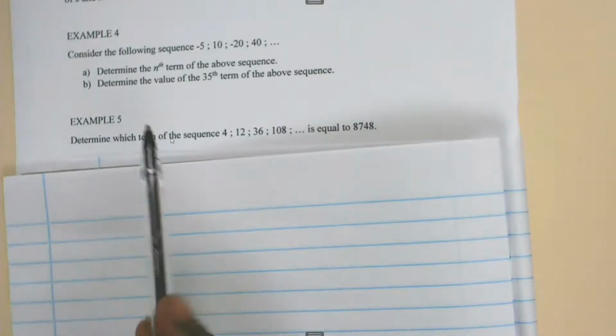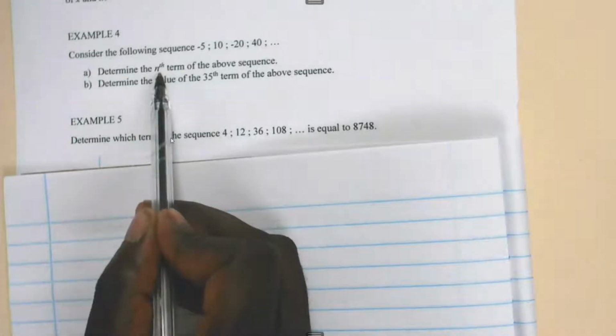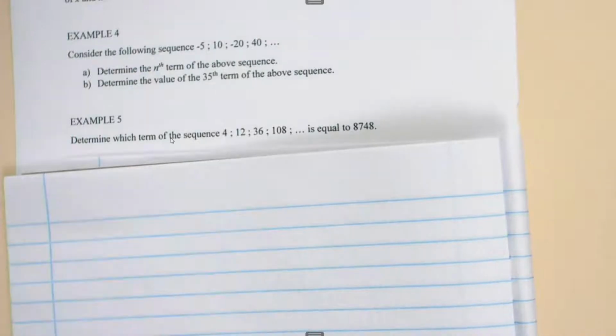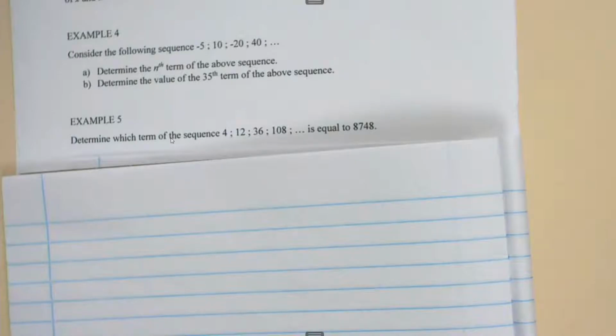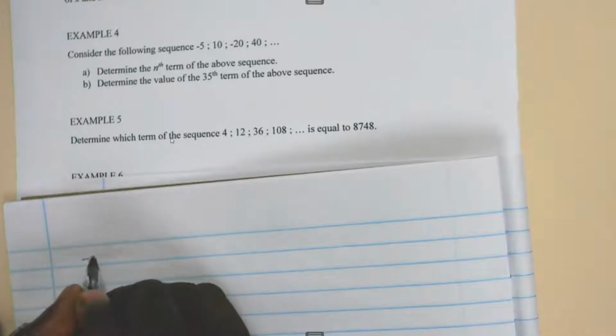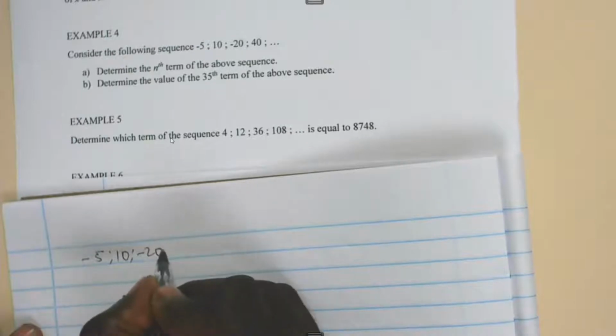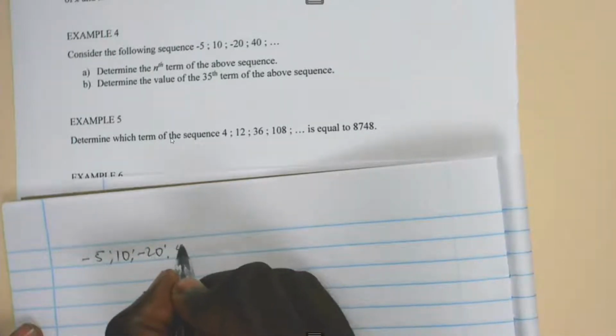For you to find the nth term of any sequence, you need to first identify the type of that sequence, whether it is arithmetic or geometric, or in grade 11 the sequence might be quadratic, but in this case we are only dealing with arithmetic and geometric. So this sequence can either be arithmetic or geometric. Now let's check which it is. The first term is -5, the second term is 10, the third term is -20, and the other term there becomes 40.